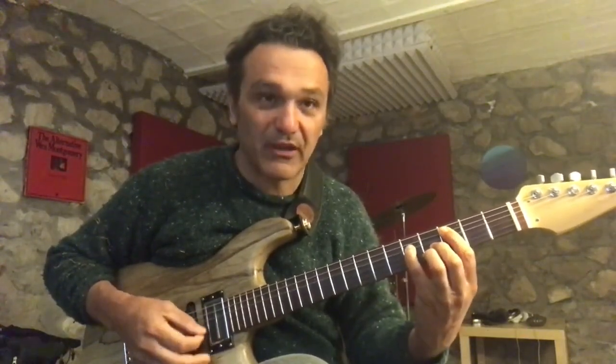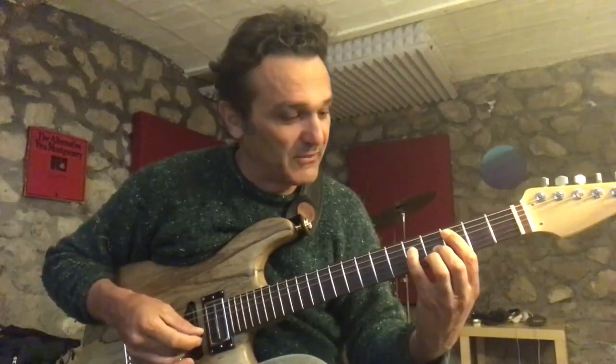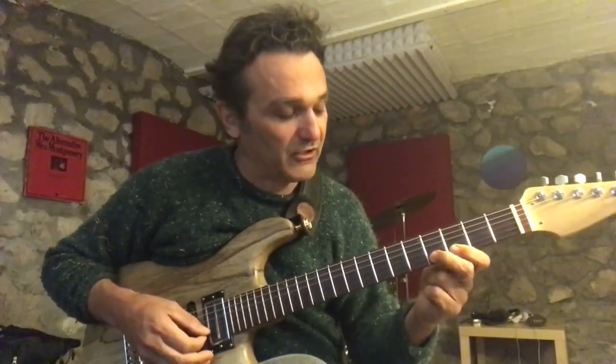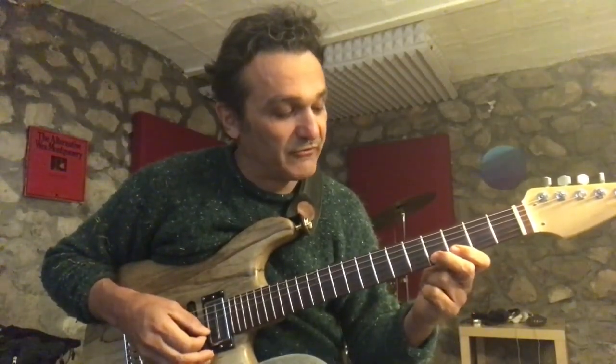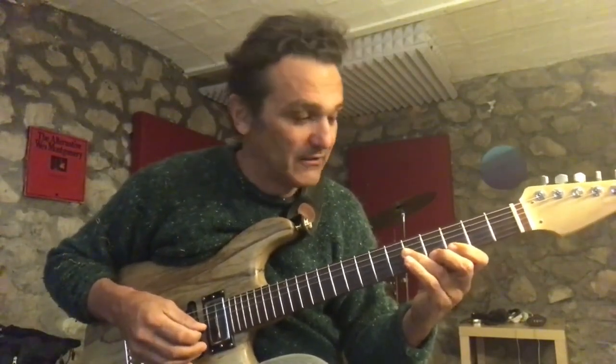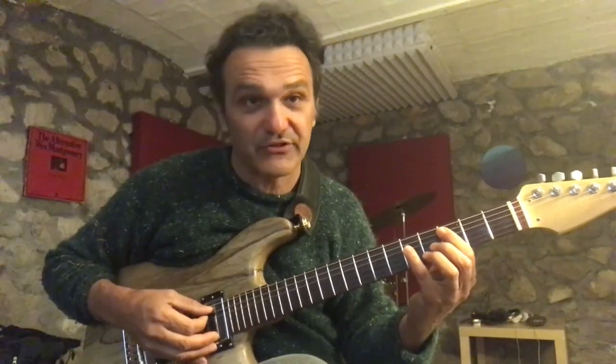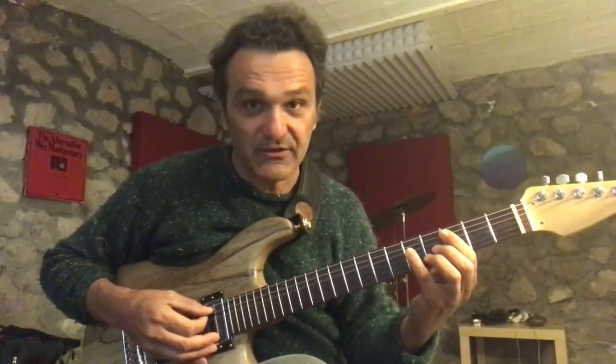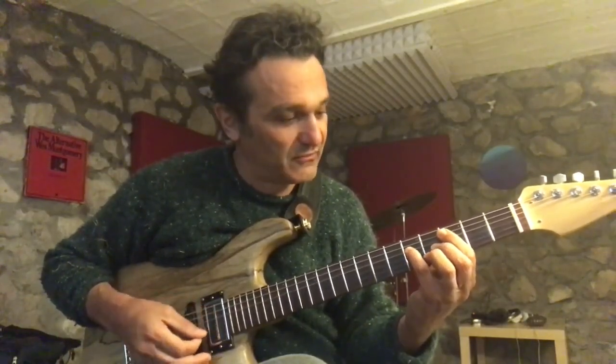Even just keeping the same note, which is they have a common note here, which is the B flat, which is also a D sharp, which is the major 7 of E, but is also the minor third of this C minor major 7.